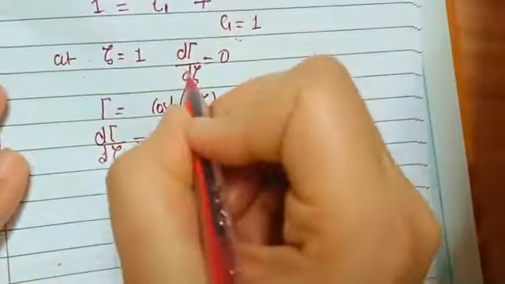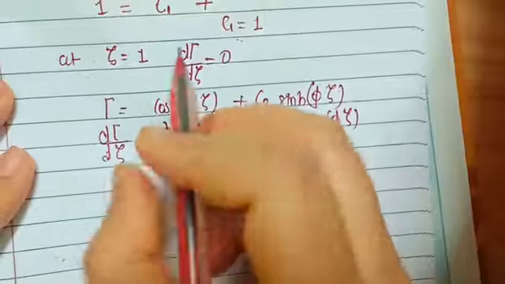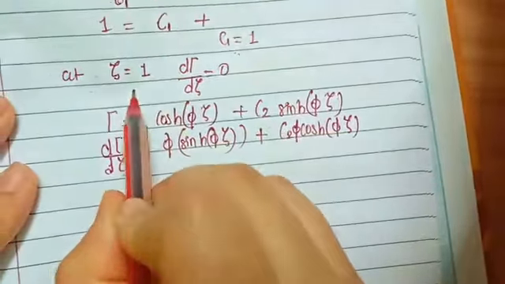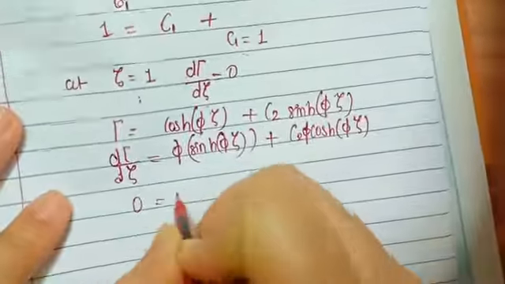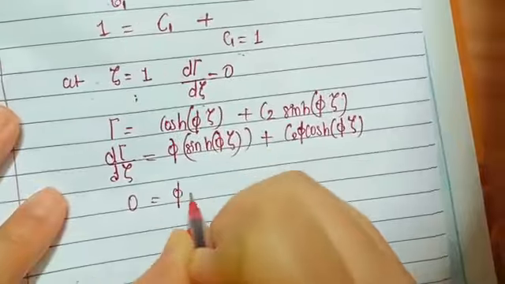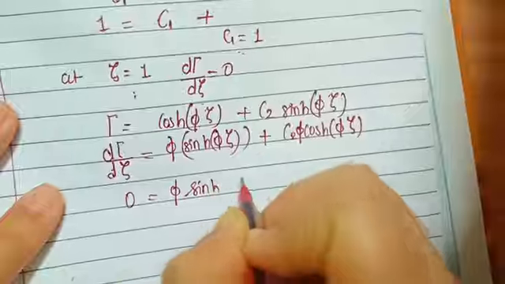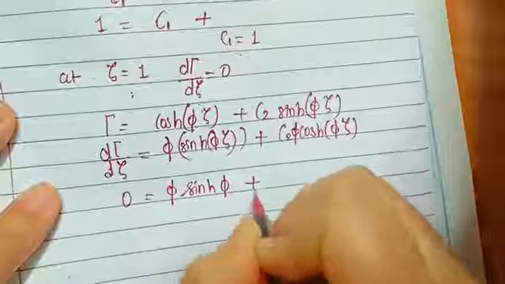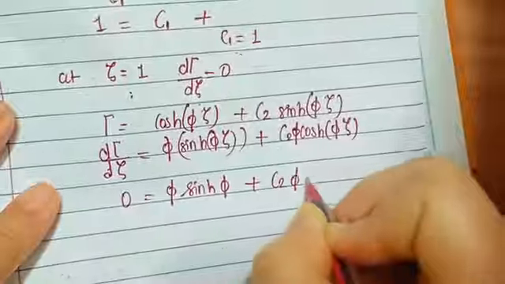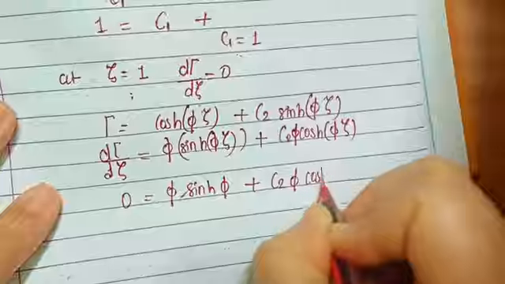So we will put zeta as 1 and d gamma by d zeta equals 0. So it will become phi sinh phi, it will be phi only, and it will become cosh phi.